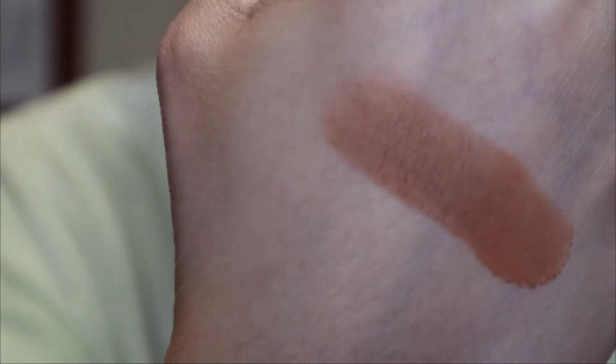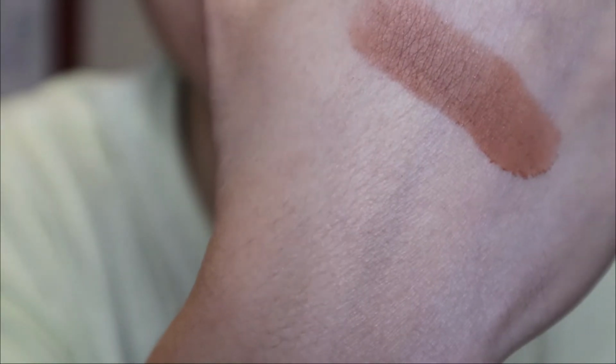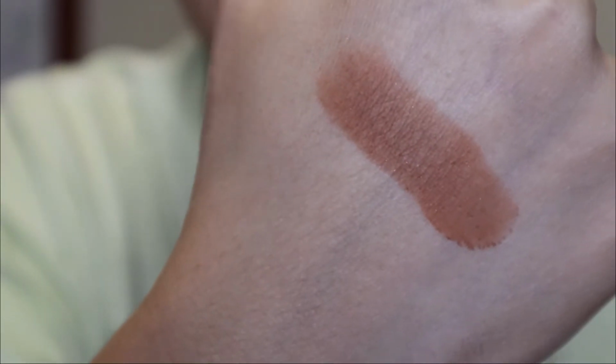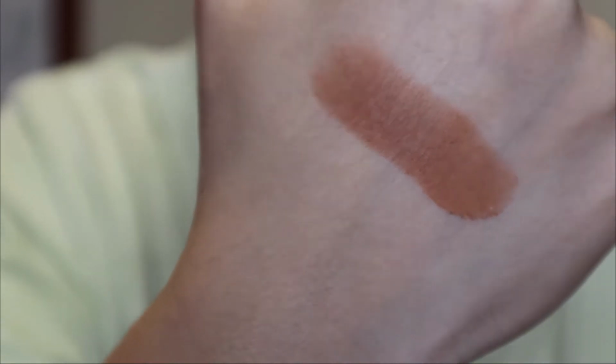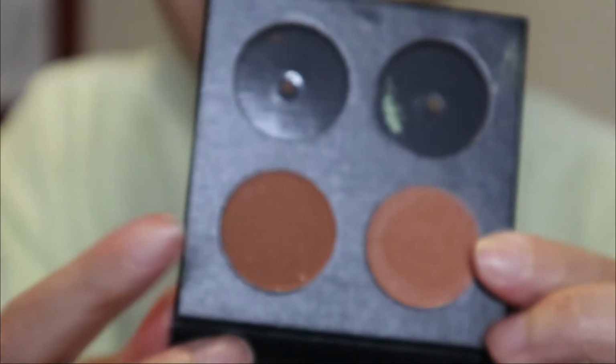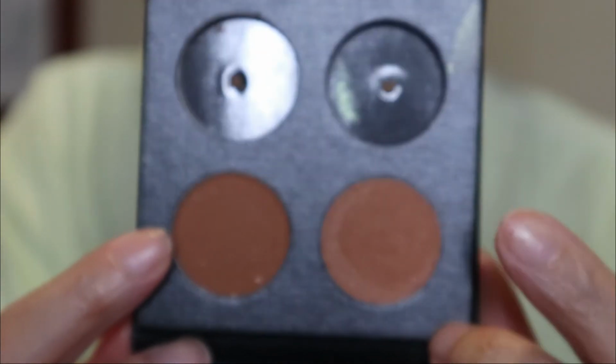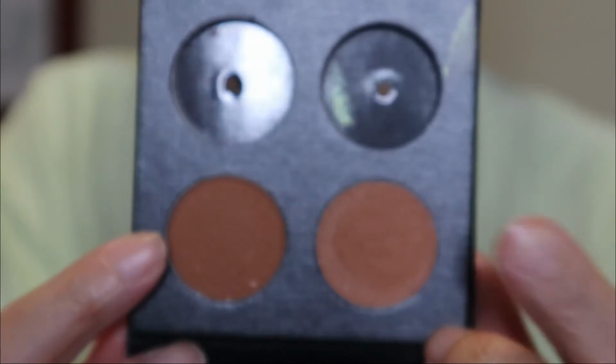But I am going to swatch the shade just so that we can see. Really pretty and pigmented. So it's really nice. I like this shade. But what I would do, I think the reason why that one came out like that and this one might come out like that too is because I put too much base and only a little bit of product.